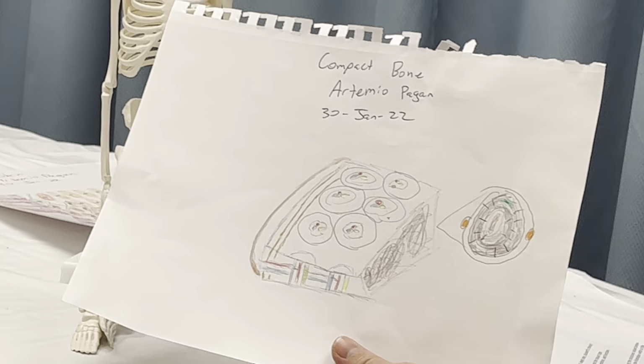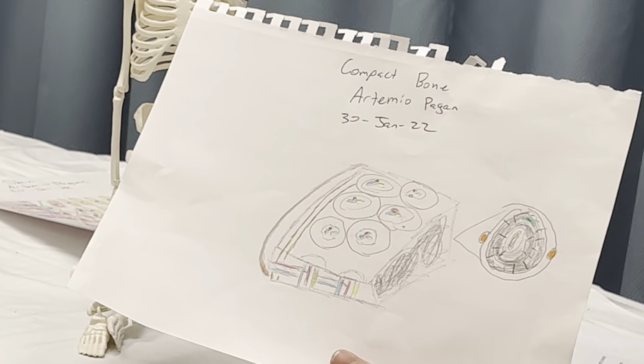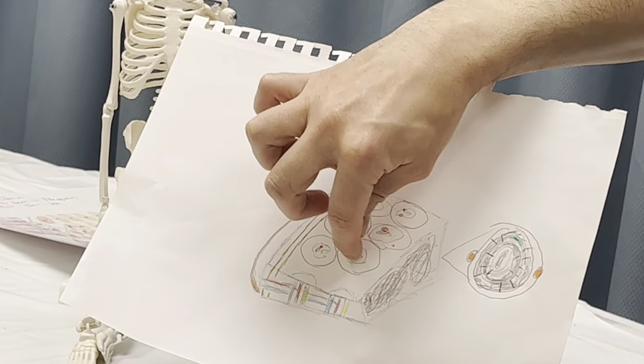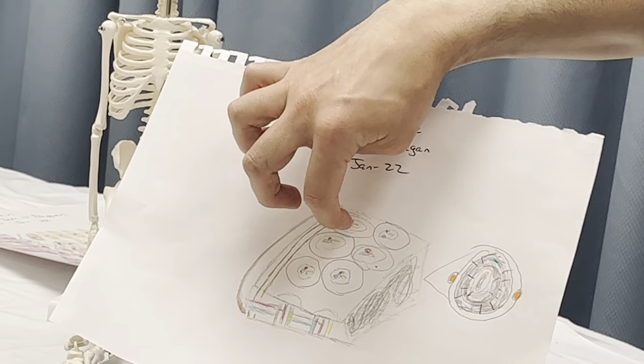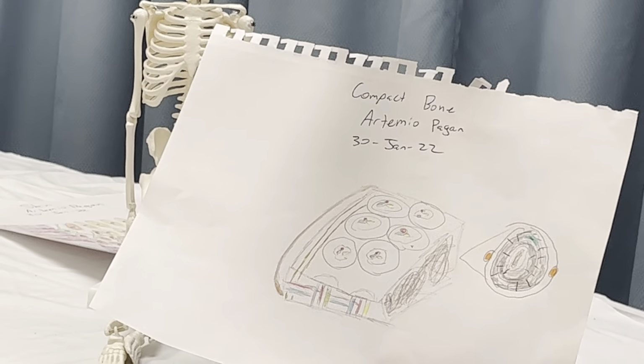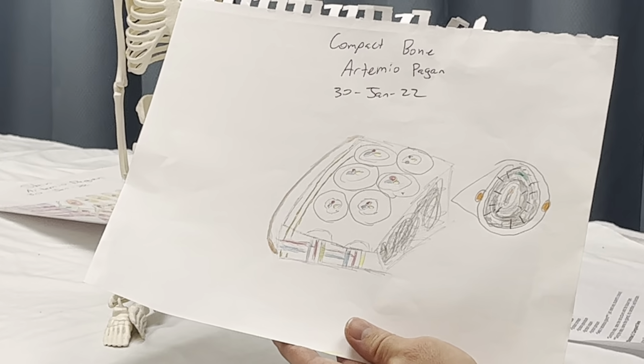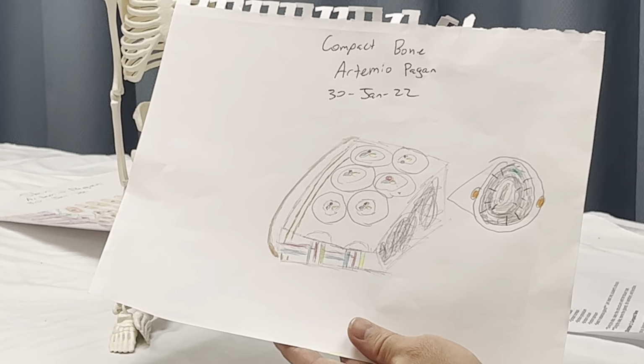After that, we have the central canal. Like I said a second ago, this is right where the blood vessels and also the nerve go through. These are within the osteons, which again we'll get to in a second. Next on the list, we have the circumferential lamellae.